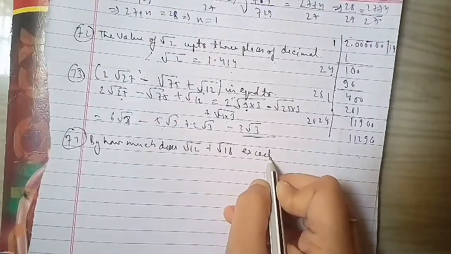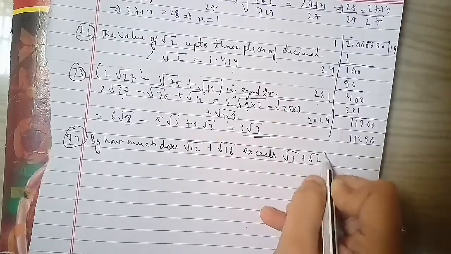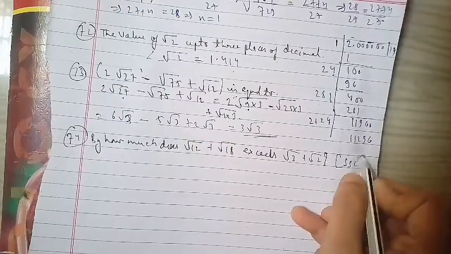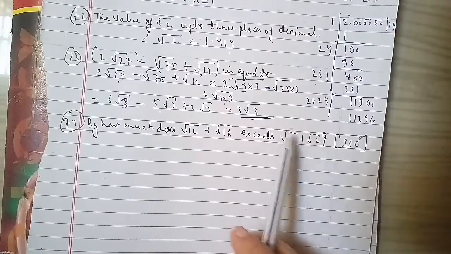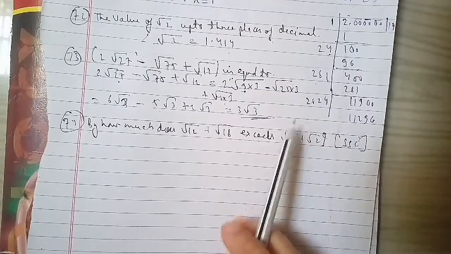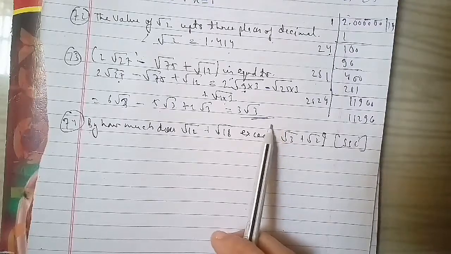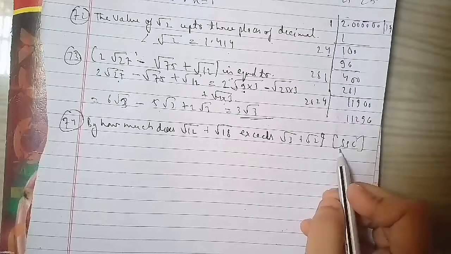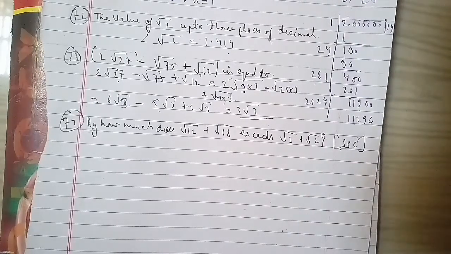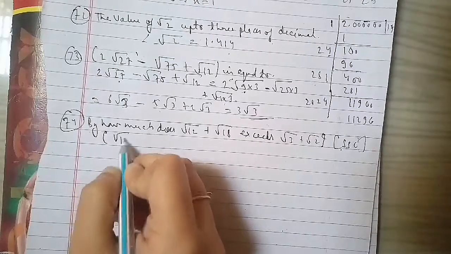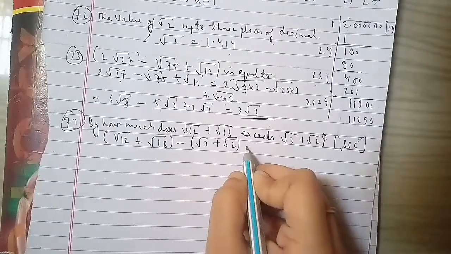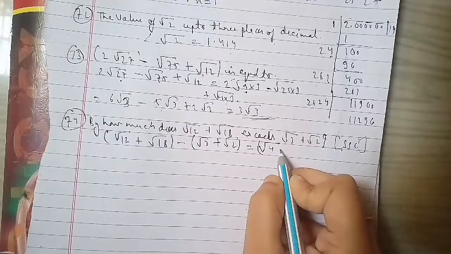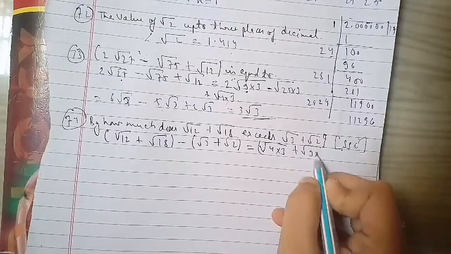So for that we'll have to solve it out, which is under root 12 plus under root 18 minus under root 3 plus under root 2 equals under root 4 into 3 plus under root 9 into 2 minus under root 3 plus under root 2, which is further equal to 2 under root 3 plus 3 under root 2 minus under root 3 plus under root 2, which is further equal to, we'll get 2 under root 3 minus root 3 plus 3 under root 2 minus under root 2 equals under root 3 plus 2 under root 2, that we have as an answer here.